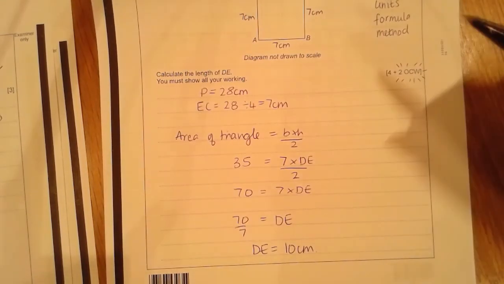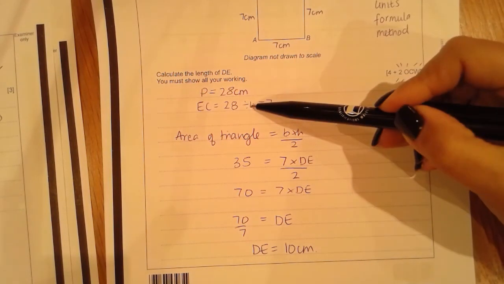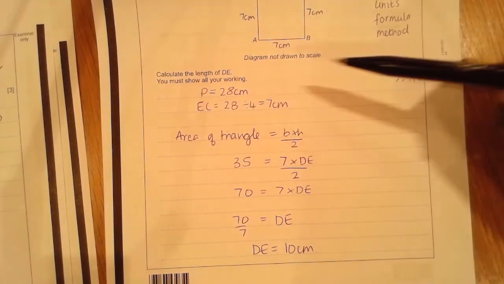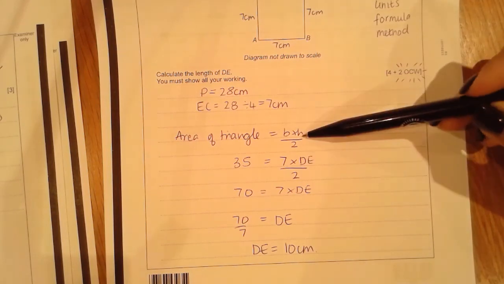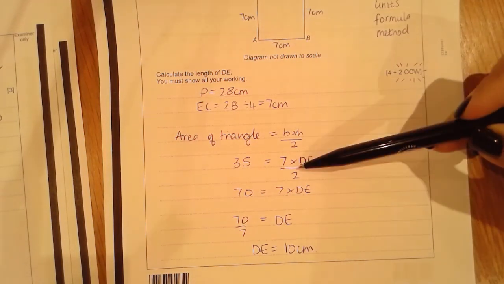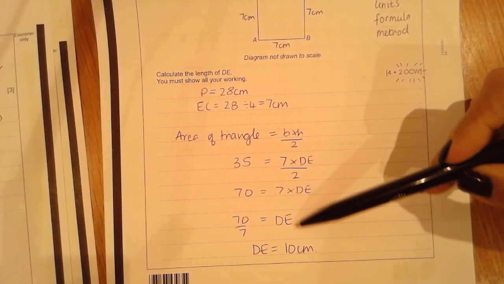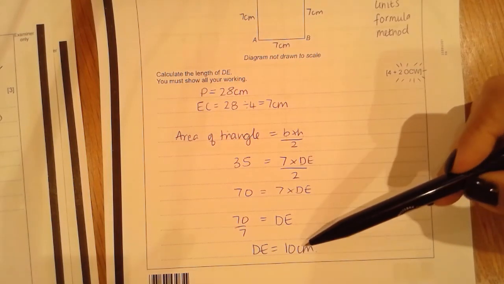I have the method to show how I worked out EC, and it's all labelled. I have the formula and every piece of my method to work out DE. My units are included and my label.